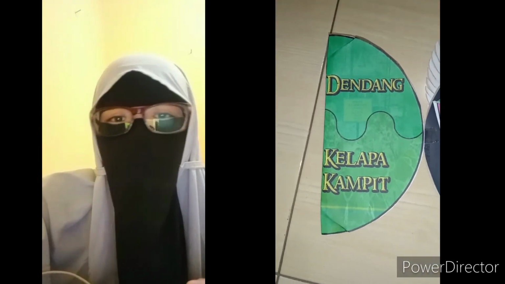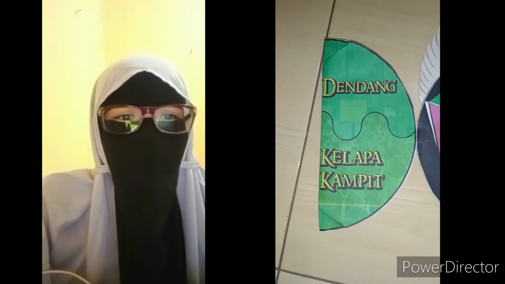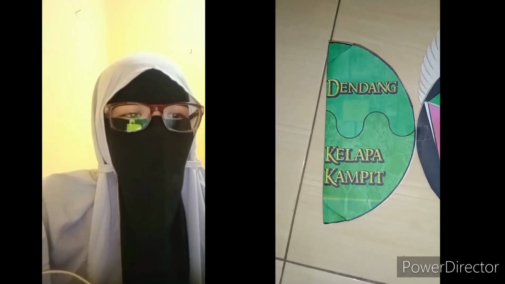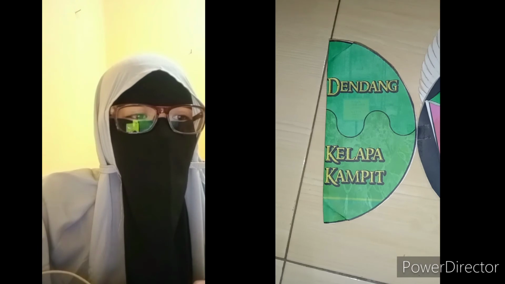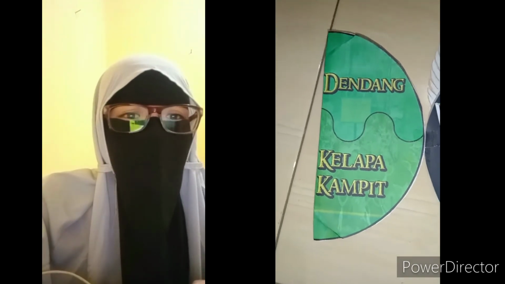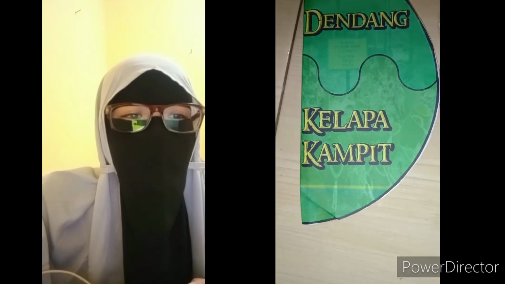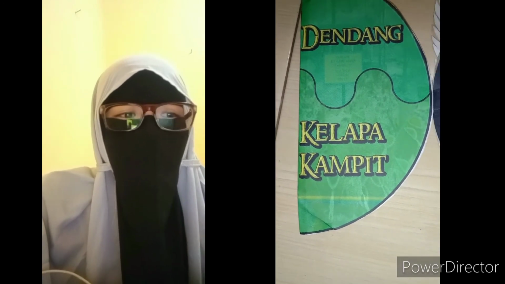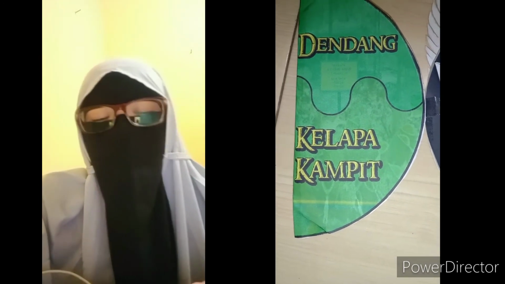And on the left side of the brochure, there is a semicircle again, the same as the one on the right, but this time it represents the Dendang area, which is famous for its Balok Kingdom, and the Kelapa Kampit area, which is famous for its Semar decks.